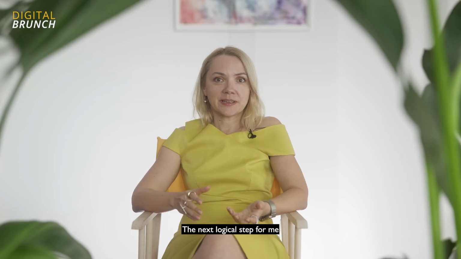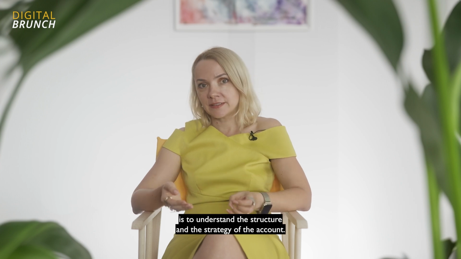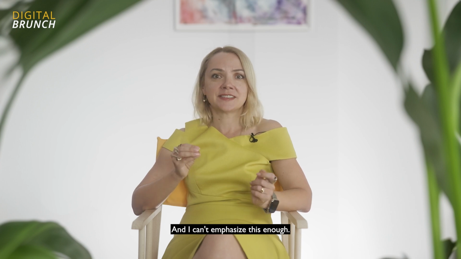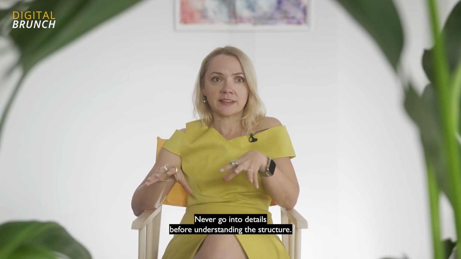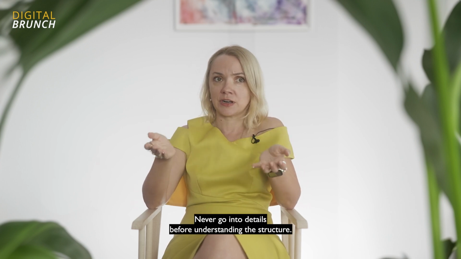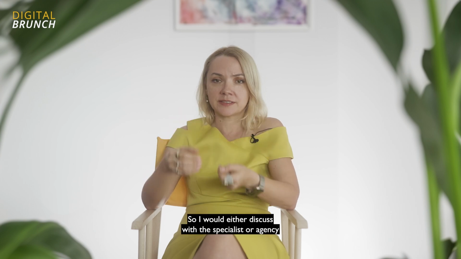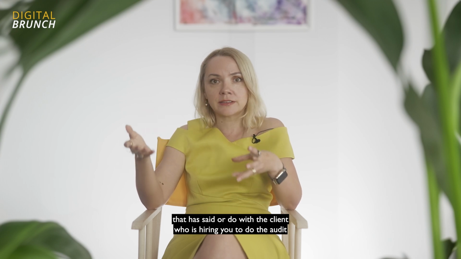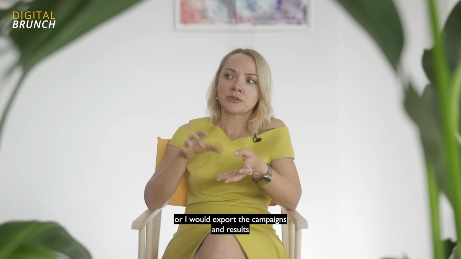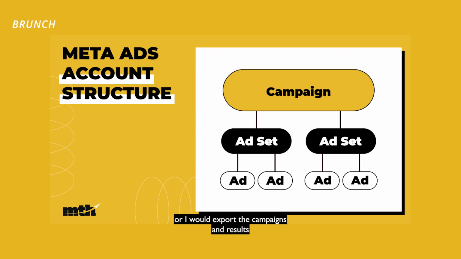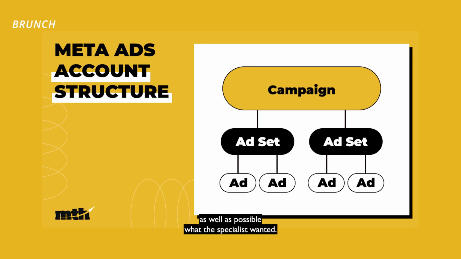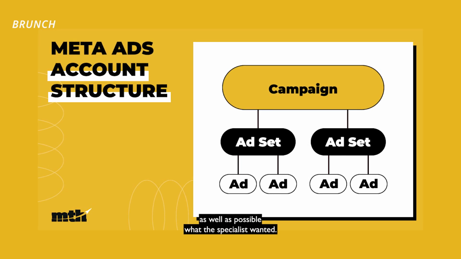The next logical step for me is to understand the structure and the strategy of the account, and I can't emphasize this enough. Never go into details before understanding the structure. So I would either discuss with the specialist or agency that has set it up, or with the client who is hiring you to do the audit in order to understand this, or I would export the campaigns and results and I would get into details only to understand as well as possible what the specialist wanted.